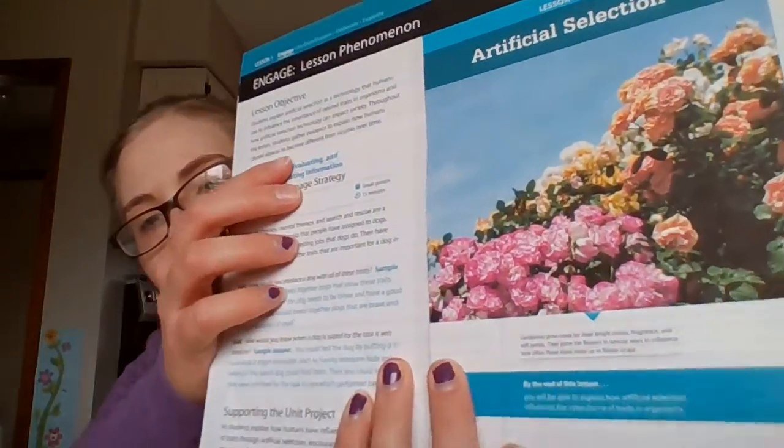Lesson 1, Artificial Selection. Gardeners grow roses for their bright colors, fragrance, and soft petals. They grow the flowers in special ways to influence how often these traits show up in flower crops. By the end of this lesson, you will be able to explain how artificial selection influences the inheritance of traits in organisms. So these are the roses.